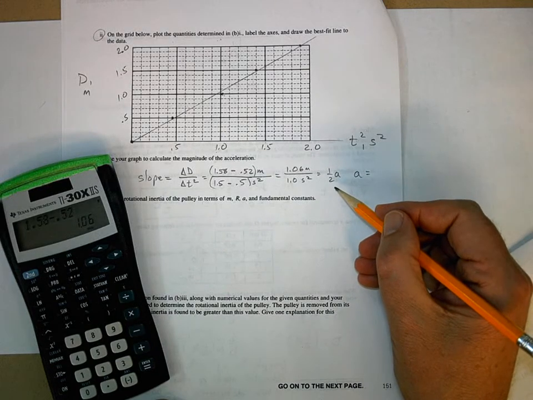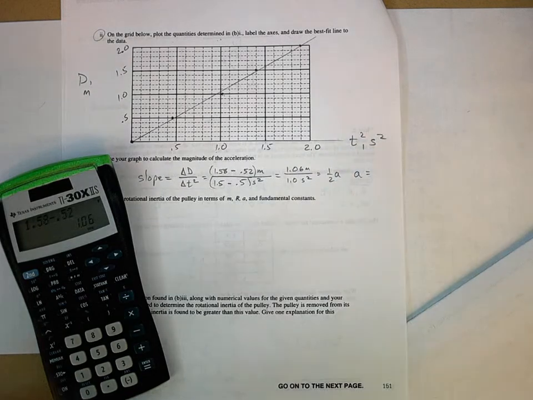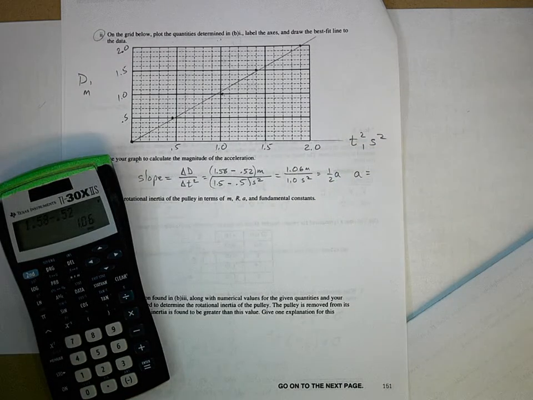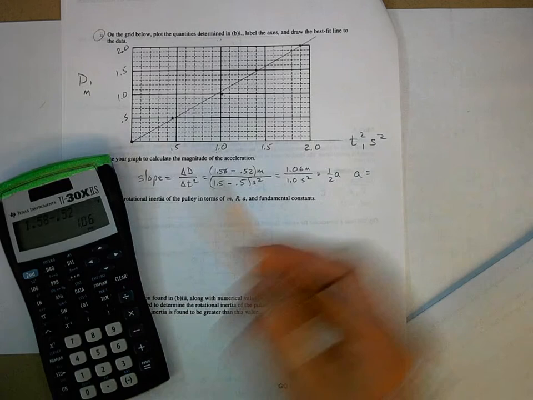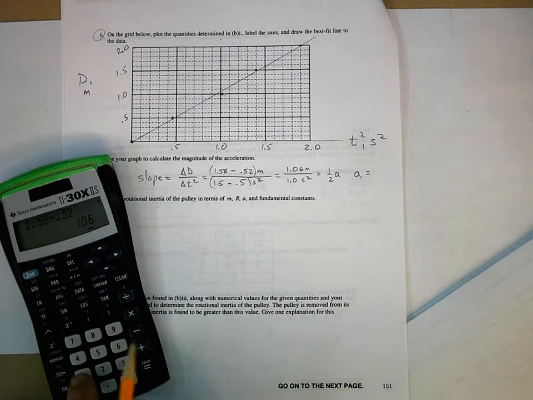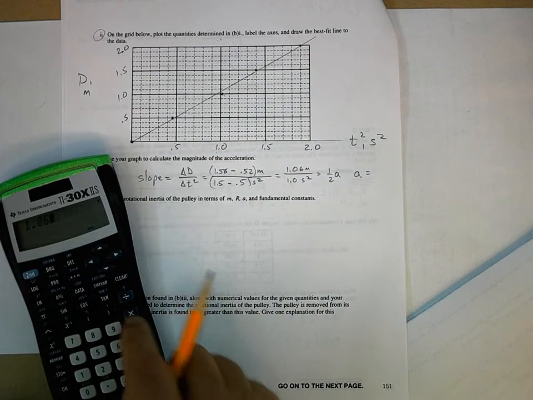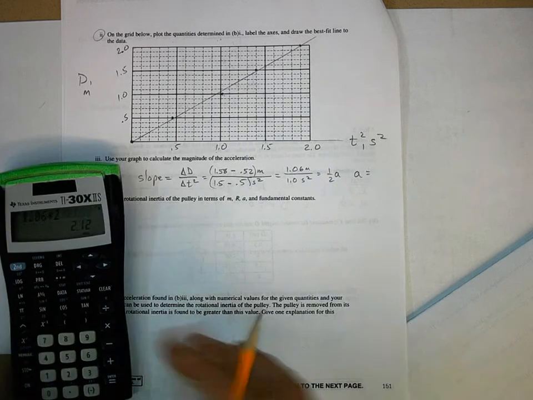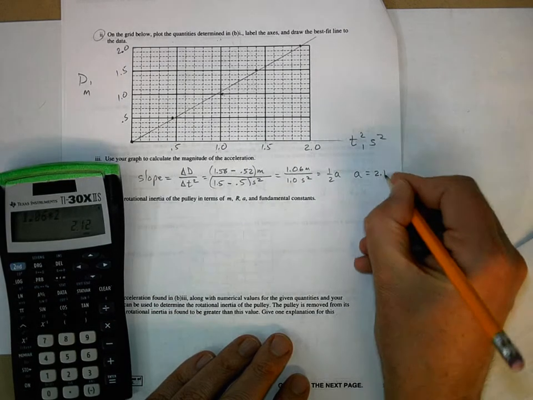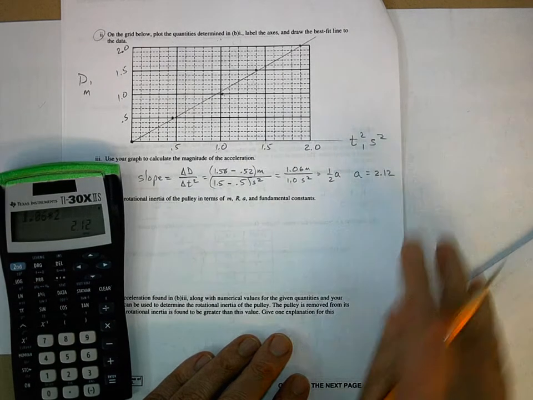So a is 1.06 times 2. So I got 2.12 meters per second squared.